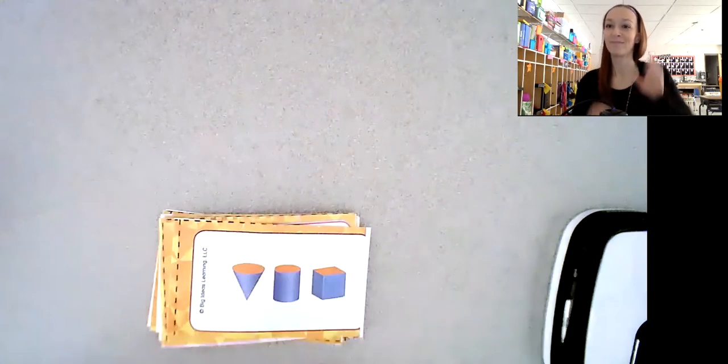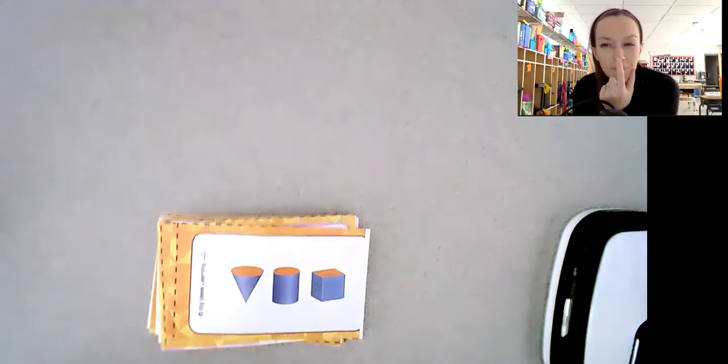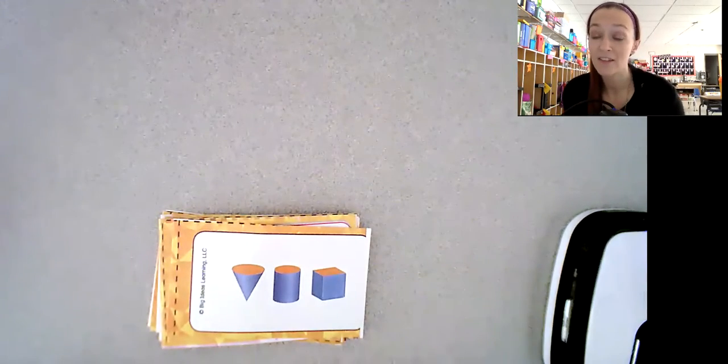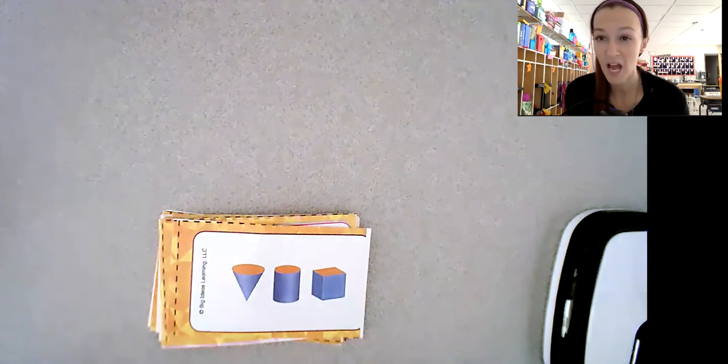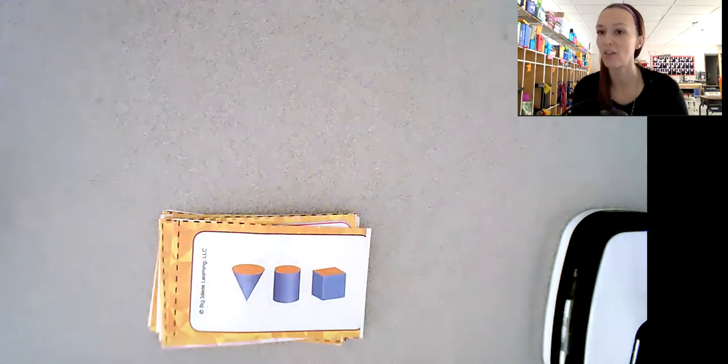Today, for math, your math job, I would like you to take a stuffy from home or 2 stuffies. And I would like you to show me that stuffy above, below, beside, in front, and behind another stuffy.